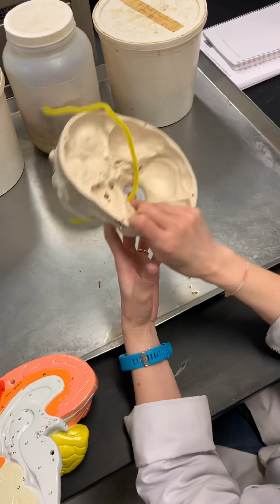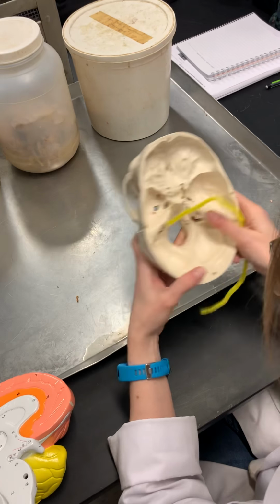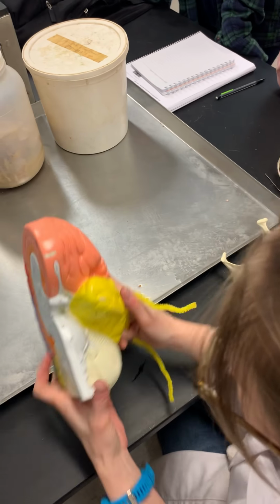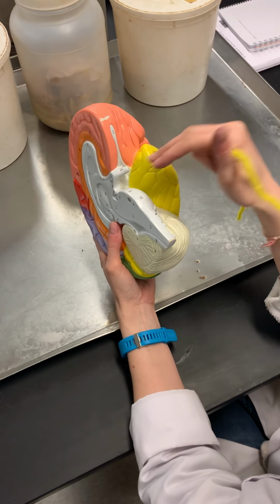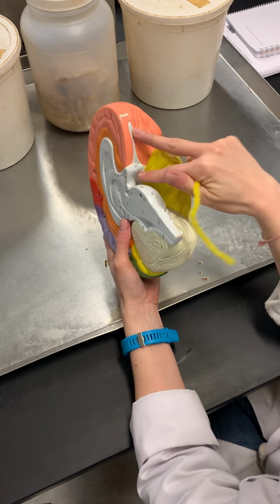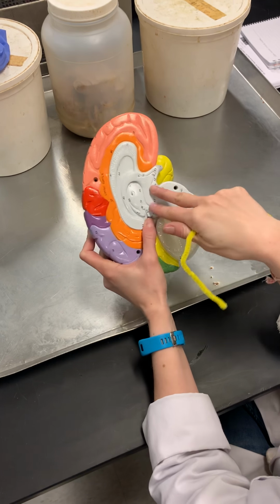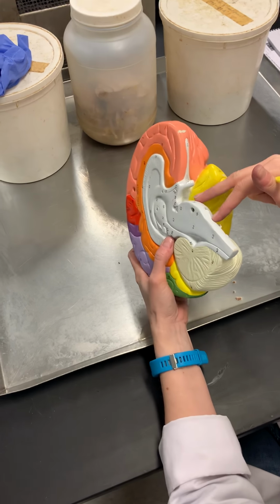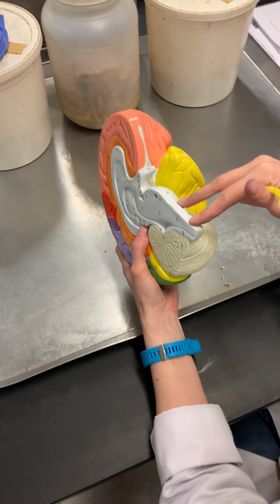So not so bad, right? It goes from 1 to 12. You just got to kind of know where it breaks up. And if you know where they are on the brain, you're going to have 2, 2, 4, and 4. The first 2 cranial nerves are associated with the cerebrum. The next 2 cranial nerves are associated with the midbrain. The next 4 are associated with the pons, and the next 4 are associated with the medulla oblongata.